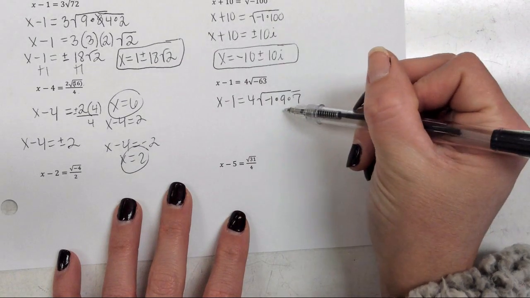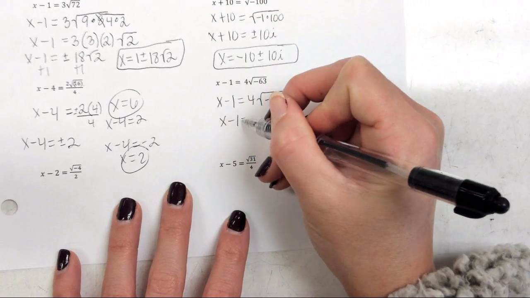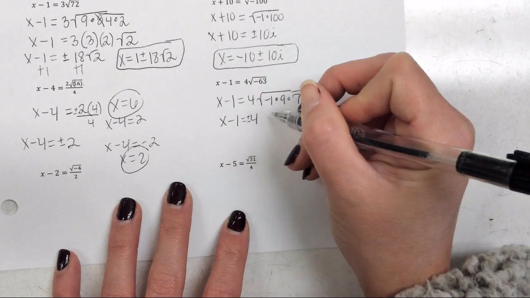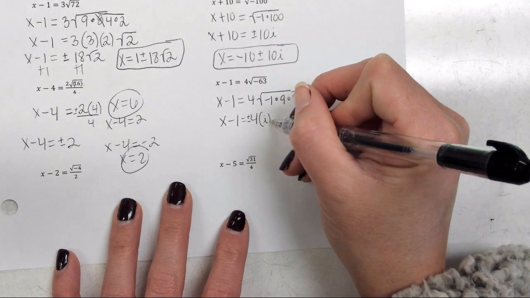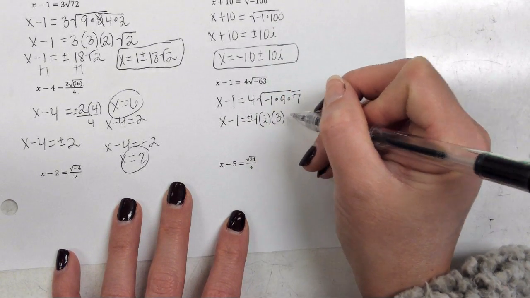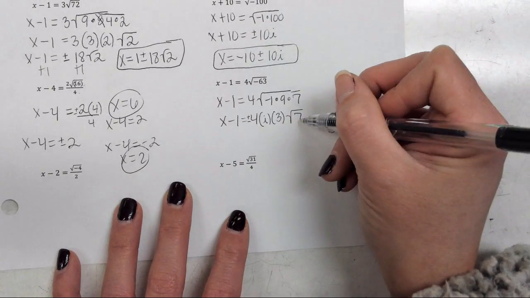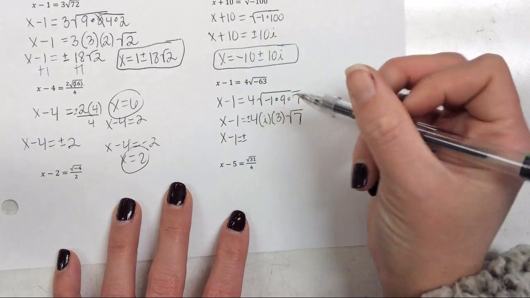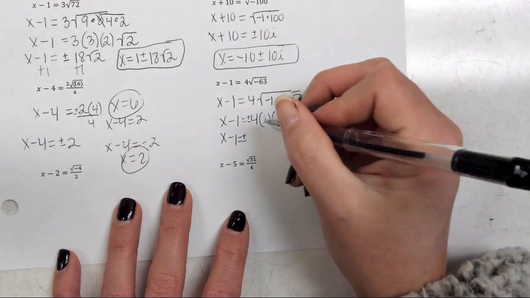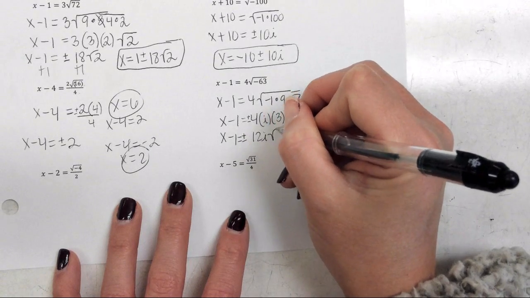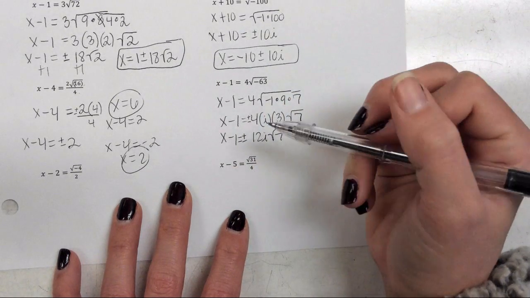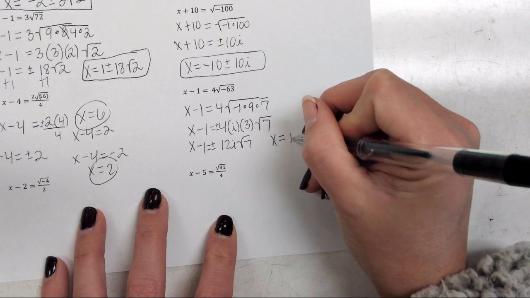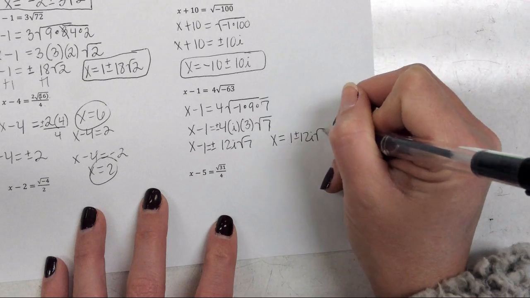And now we can take the square root of these two, so we'll have x minus 1 equals 4. Let me put a plus or minus out front. Go ahead and do that. Square root of negative 1 is i. Square root of 9 is 3. Then we have 7 underneath the radical. So we'll have x minus 1 equals plus or minus 4 times i times 3. That is going to be 12i square root of 7. And now to simplify, just add 1 to both sides. We'll have x equals 1 plus or minus 12i square root of 7.